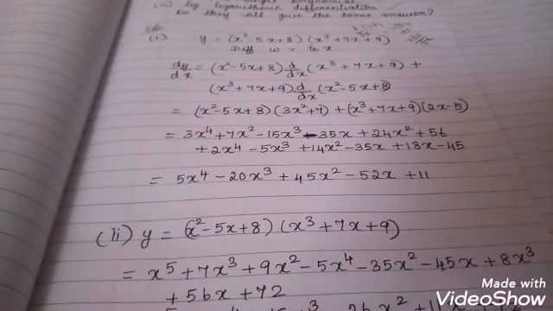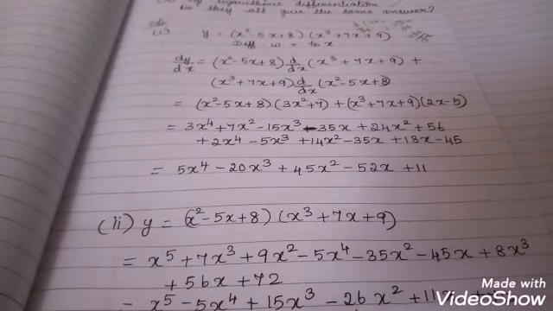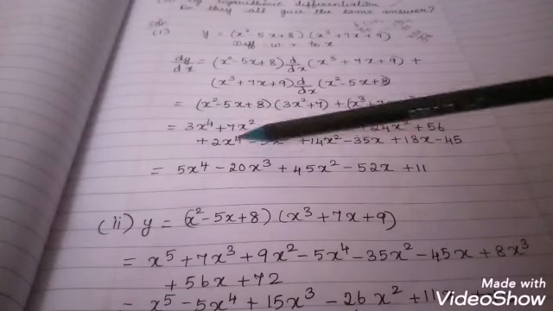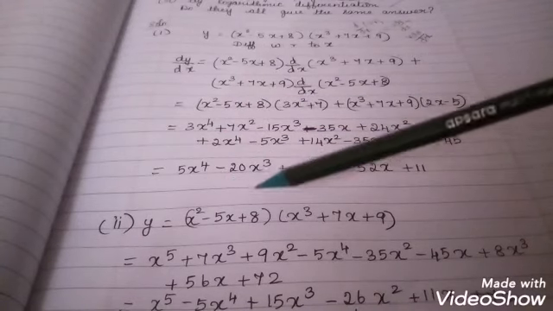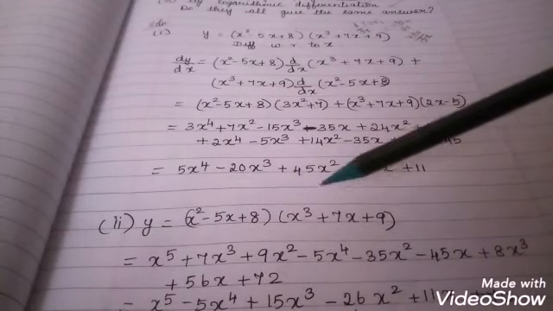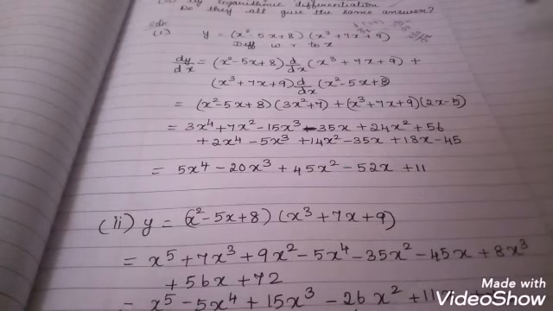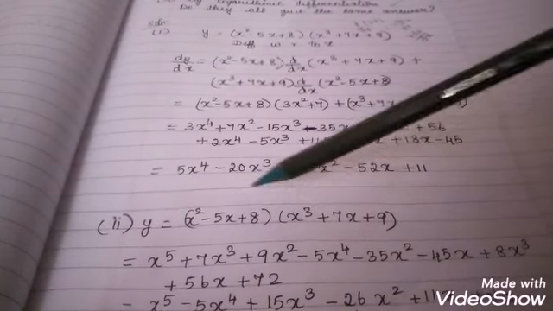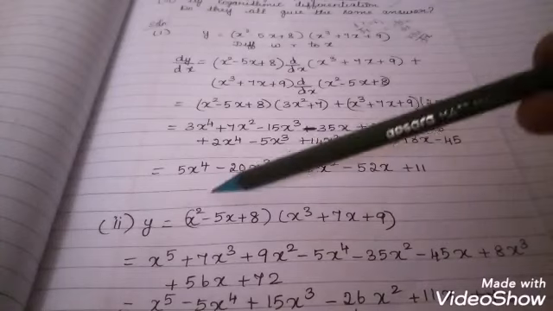So here we'll see how we can bring it to a single polynomial and then differentiate it with respect to x. Okay, so this is the expression you have: y equal to (x squared minus 5x plus 8) into (x cube plus 7x plus 9). So multiply it. You know how to multiply two algebraic expressions.